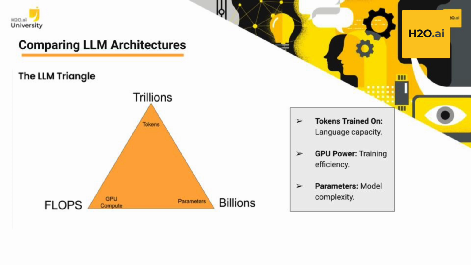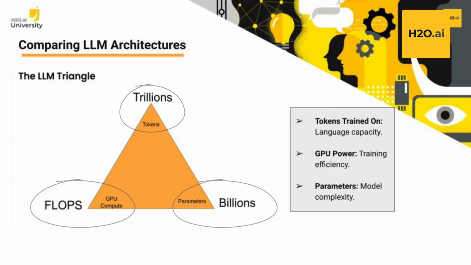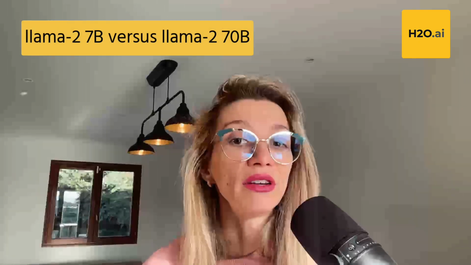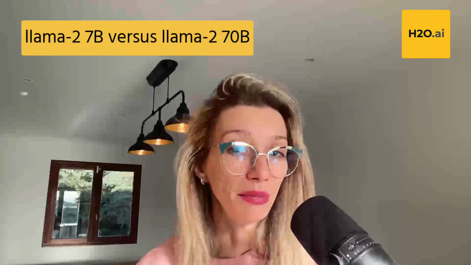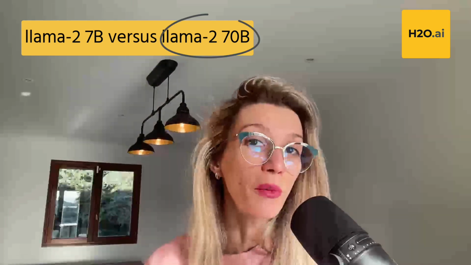Please bear in mind that there are additional intricacies involved in comparing LLM architectures. If you take a look at the image on the screen, you'll notice that whenever you scan across any new LLM releases, its attributes are measured in the following: number of tokens trained on, GPU computational power, and number of parameters inside the model. The most relevant one is the third. For example, Llama 2 7B versus Llama 2 70B. Which one do you think would be a stronger model?